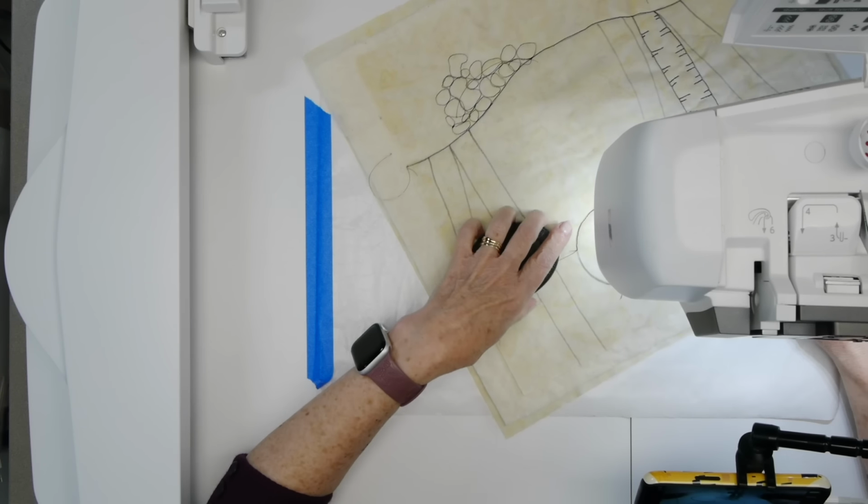So when I'm working on the moon, I want to slow down a little bit and try and get this as curvy as possible. Okay, now it gets hard to quilt when I'm going backwards. So I'm going to turn around and go forwards because it's a small piece. I can do that.